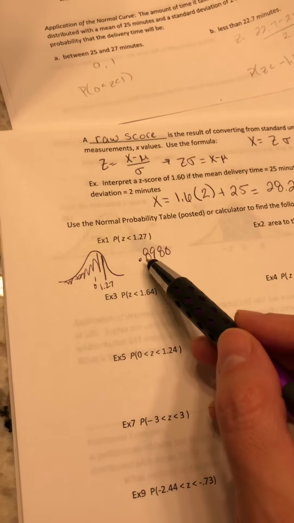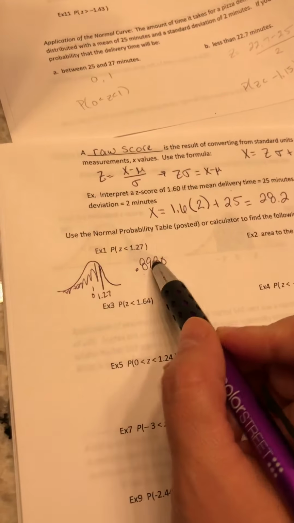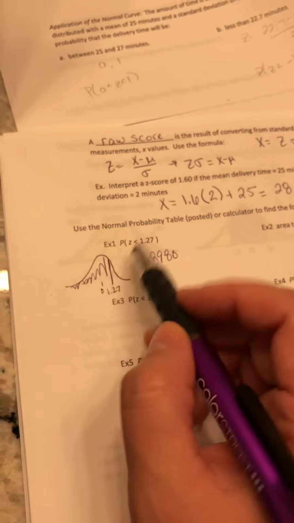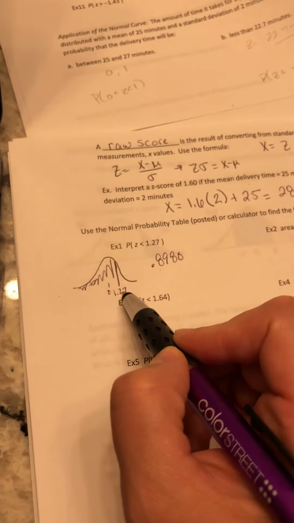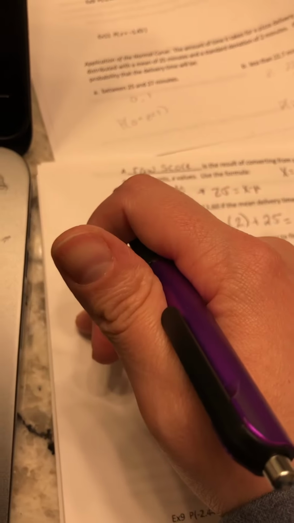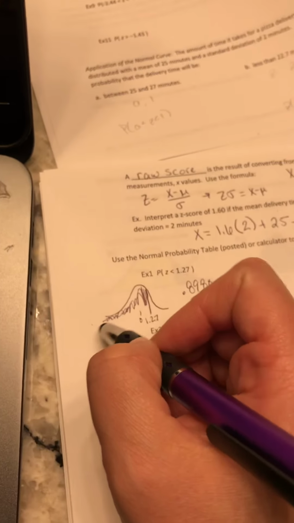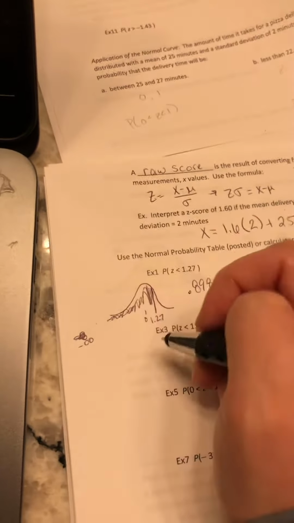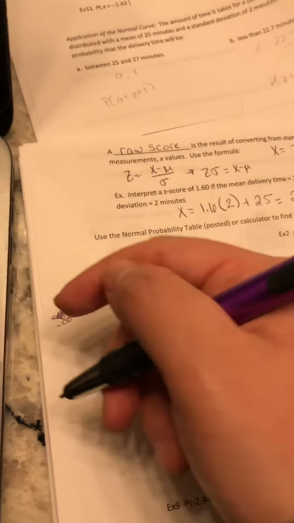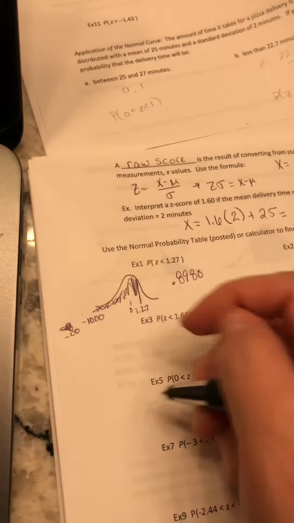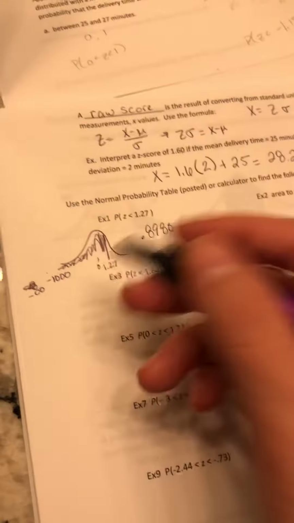So that's using the chart. Now let me talk about the calculator and Desmos. Both need a minimum value and a maximum value in order to tell you the area. The maximum value in this case would be 1.27 because that's where the line stops. The minimum value keeps on going forever, but it never actually crosses this line. You really have negative infinity out there, but we can't type in negative infinity, so you just type in negative 1,000. Some people use 10,000. I've never had a problem with 1,000.